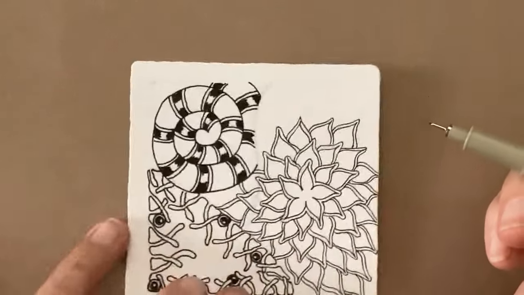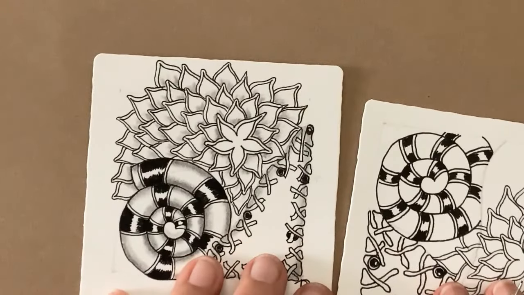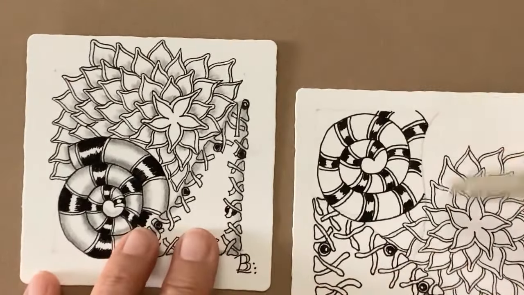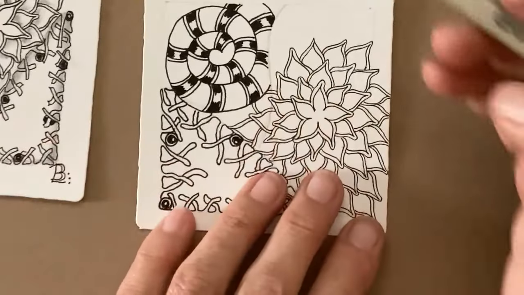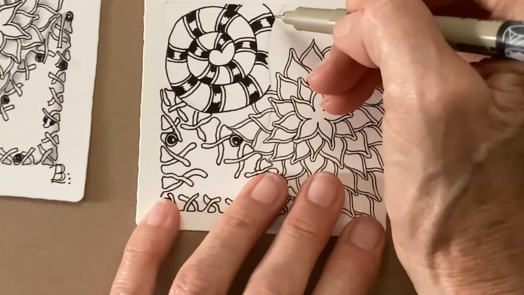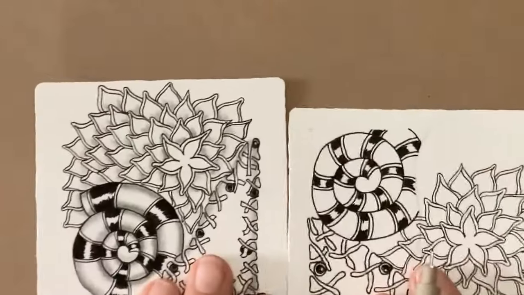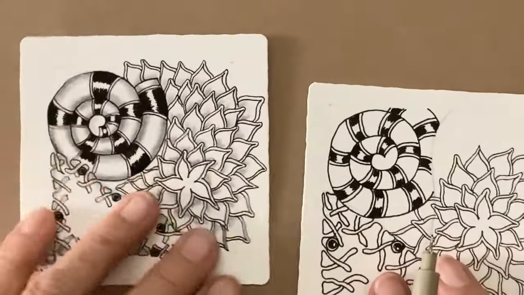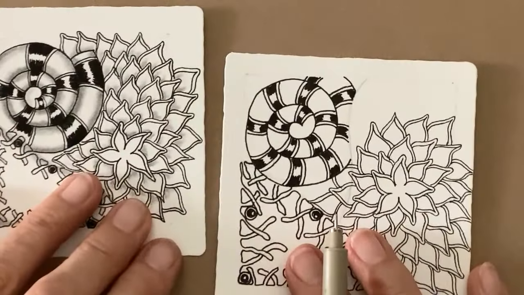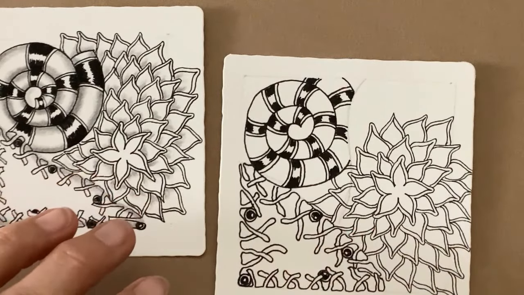Isn't that cool? You see on this one, I just kind of went around this. Trying to decide if I want to make this one complete. You know, I think I do.